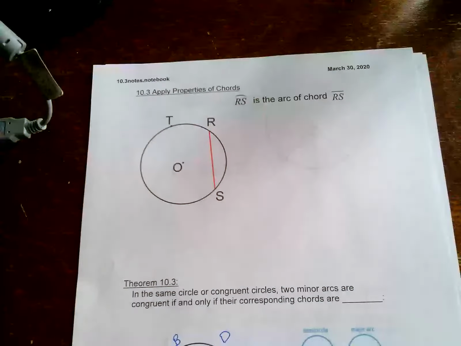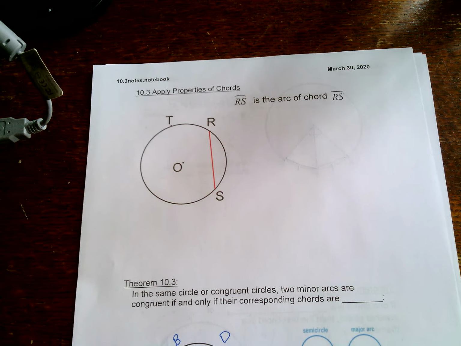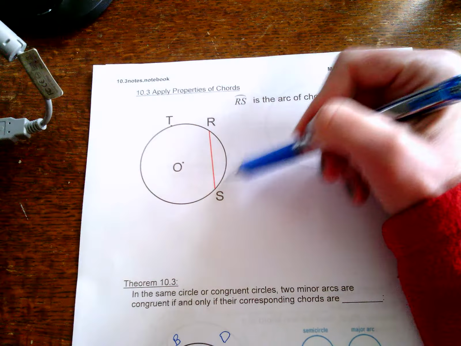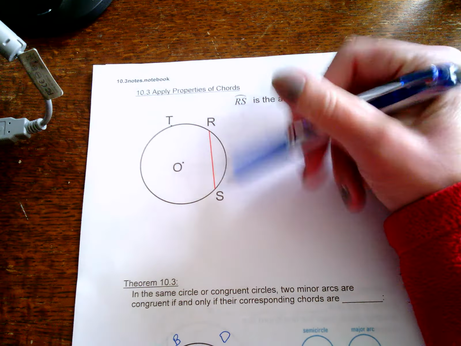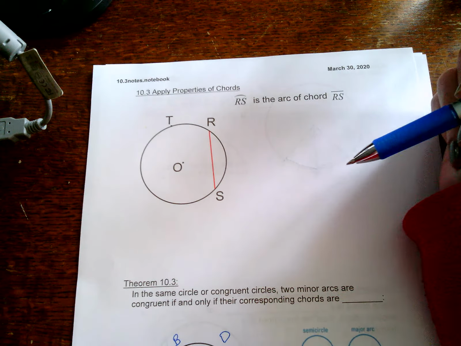We're going to pick up with chapter 10, section 3, applying properties of chords. If you remember, I think it was March 12th, Mr. Romano taught you a lesson about tangents, secants, and chords. Just to refresh your memory, a chord is a segment whose endpoints are on a circle. So if we look at this, we see that we have arc RS, right? And it's the arc of the chord RS. So RS is our chord. Just to refresh your memory.